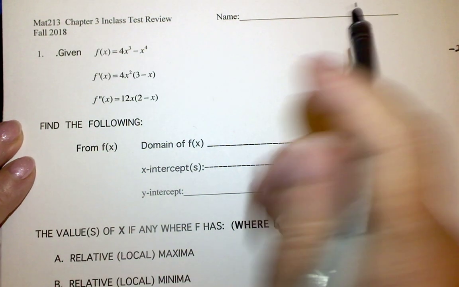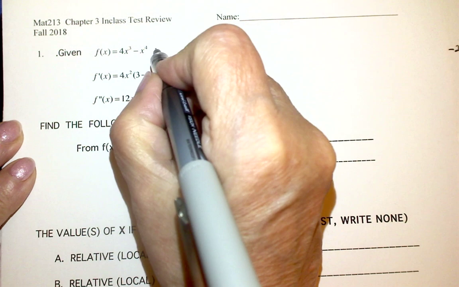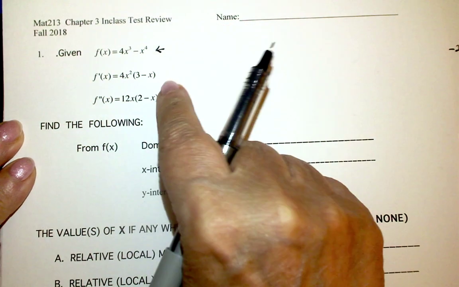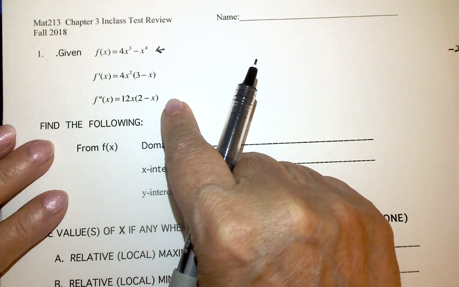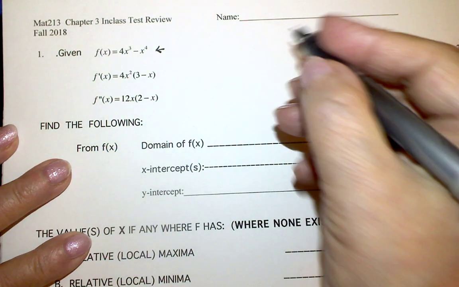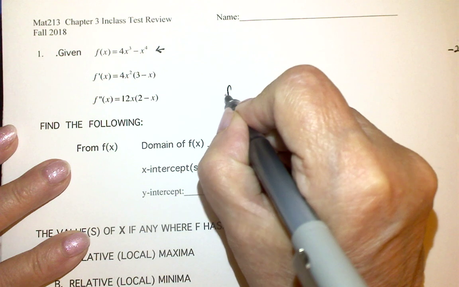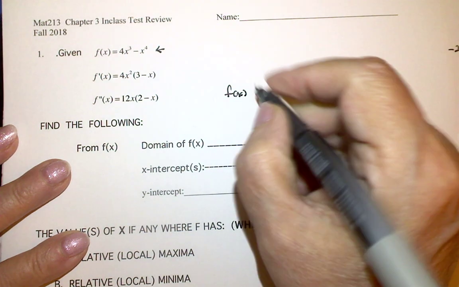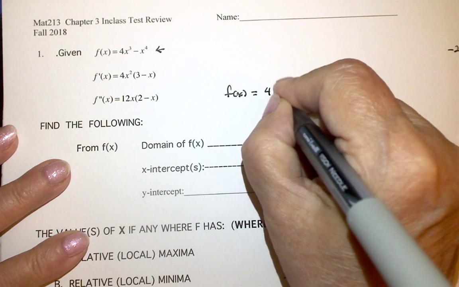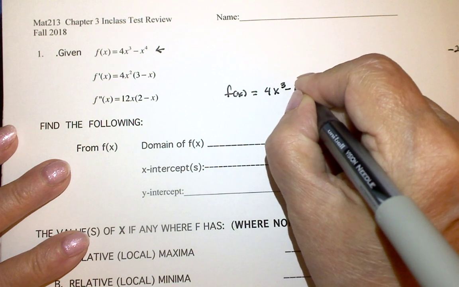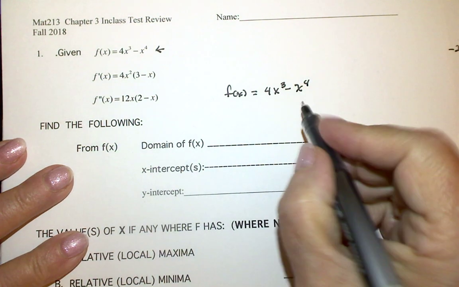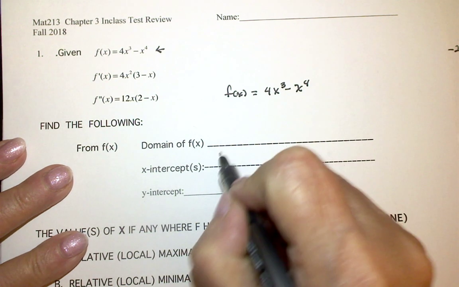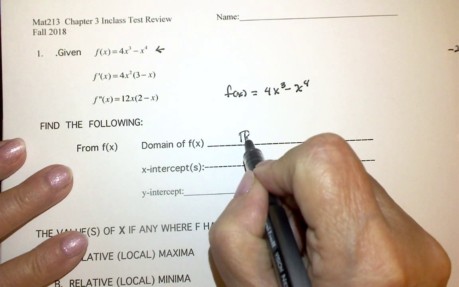Now here's one where here's your function. There's your first derivative, there's your second derivative. And the first thing I want to do is operate on f of x. What's the domain? Well, there's no denominator, no radical, so it's all real numbers.